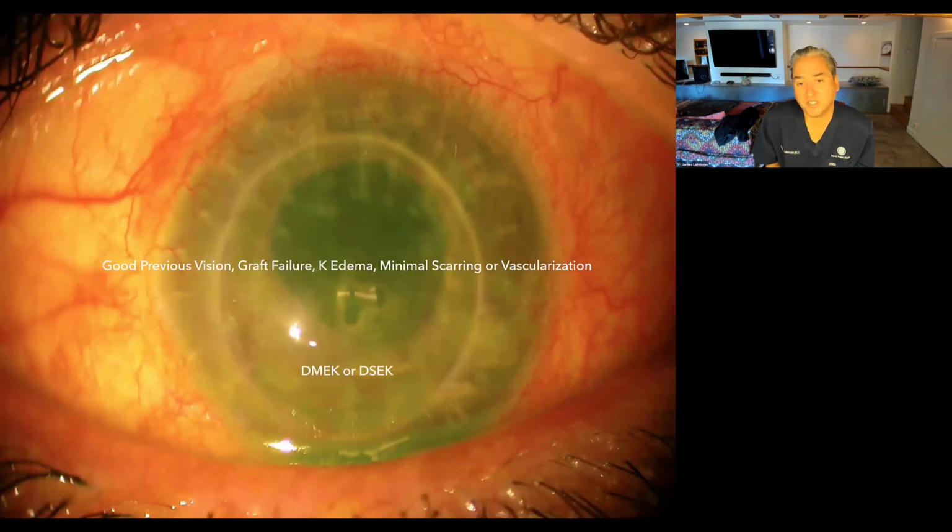And so here's an example. This was a patient who presents with a failed PK. You can see it's edematous. Right in the middle of that picture is a bulla on the epithelium. So what would you do in this scenario? They had good previous vision, but they have graft failure with corneal edema, very minimal scarring. So in this situation, I think endothelial keratoplasty would be the best option for that patient.